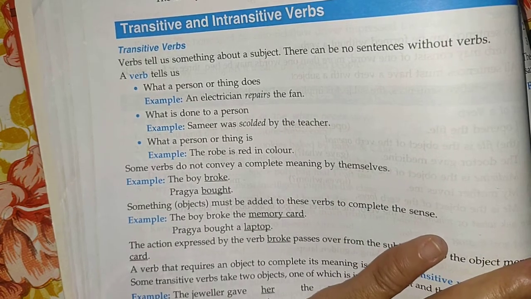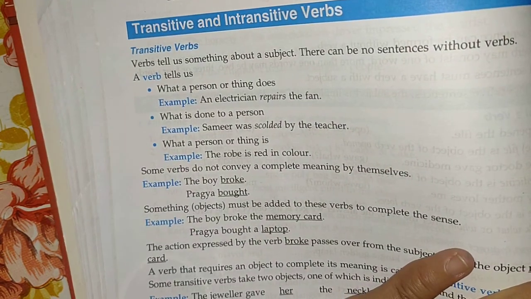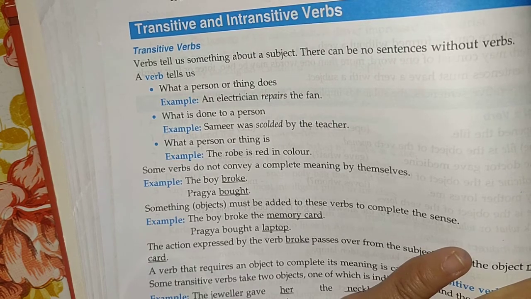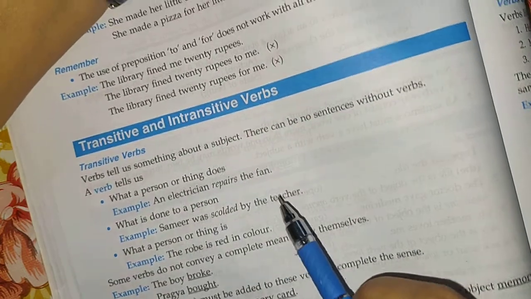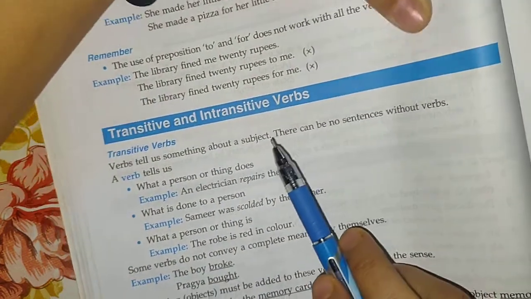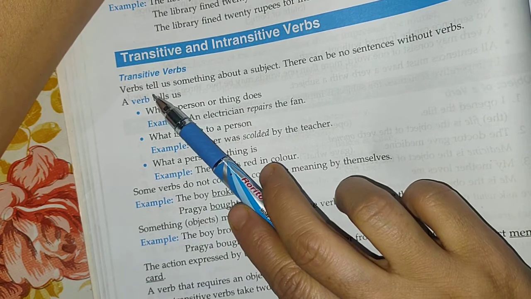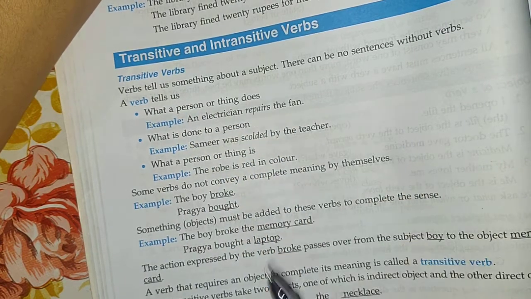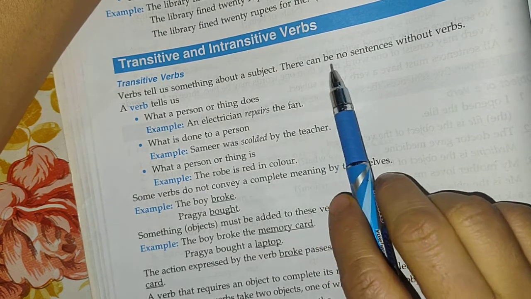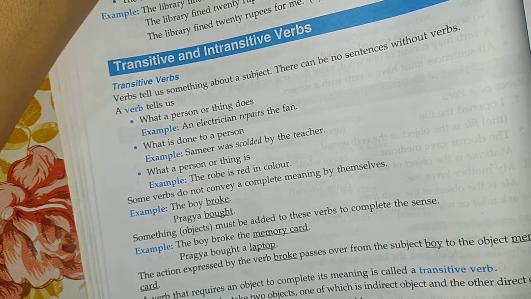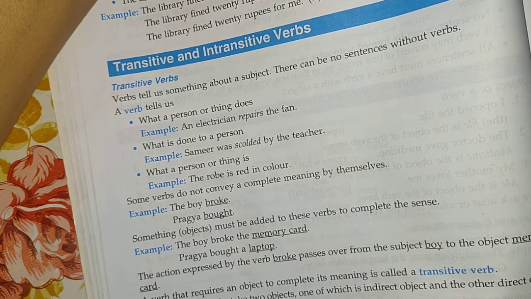So now let's see the two kinds of verbs. The verb is a very vast topic, but in your syllabus it is only the kinds of verb, which are transitive and intransitive verbs. Let us see what transitive and intransitive verbs are. A verb tells us something about a subject. Verbs always tell something about the subject. There can be no sentence without verbs. It means that all the sentences you make should contain a verb.